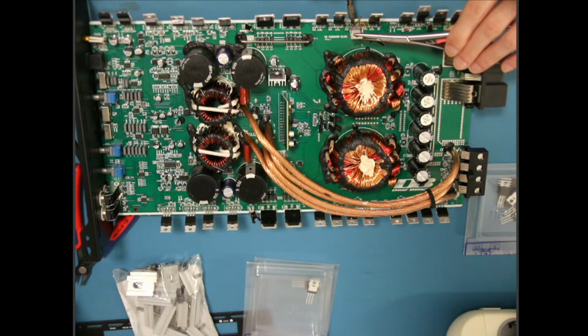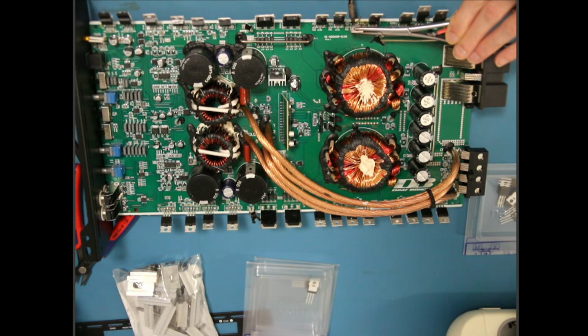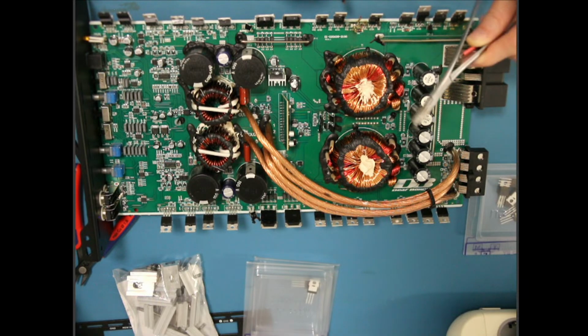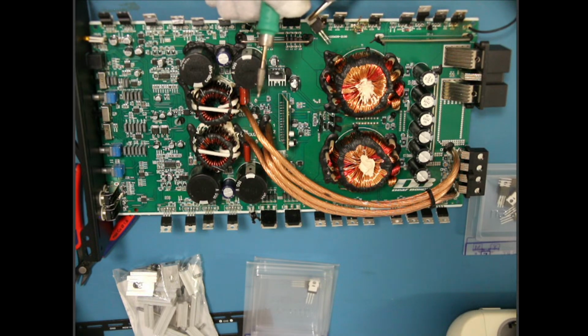And hopefully it will pull out cleanly. I'm just wiggling it. I'm not yet pulling until I'm sure the solder melted properly. Yeah. Dead as a doornail, a doorstop, or whatever.